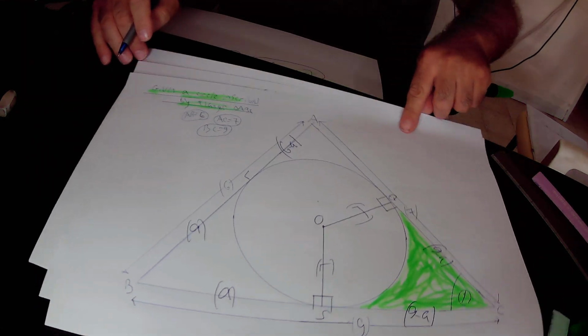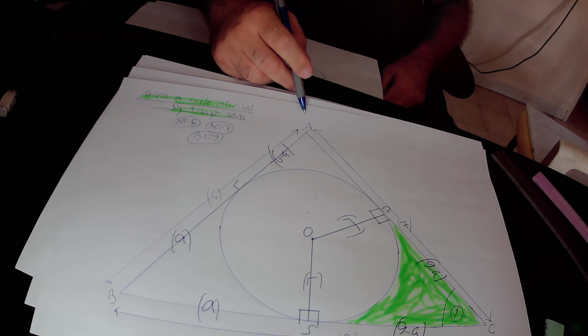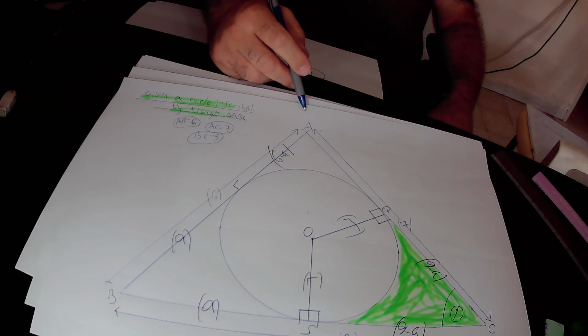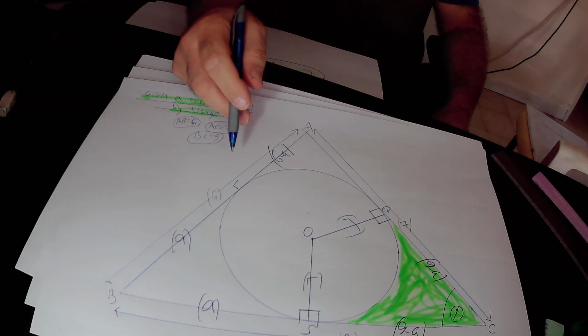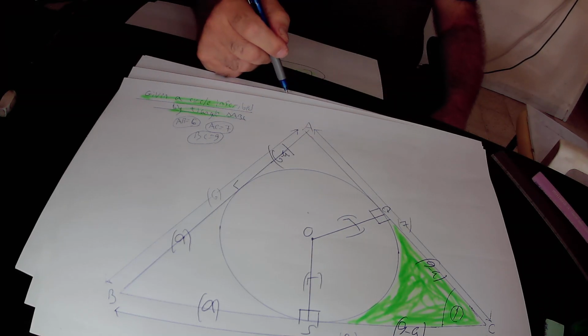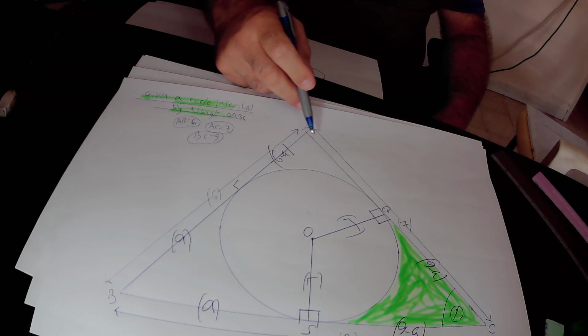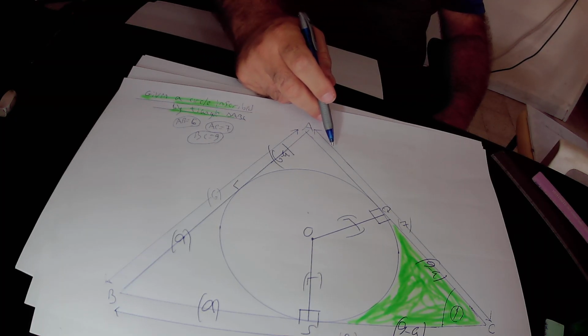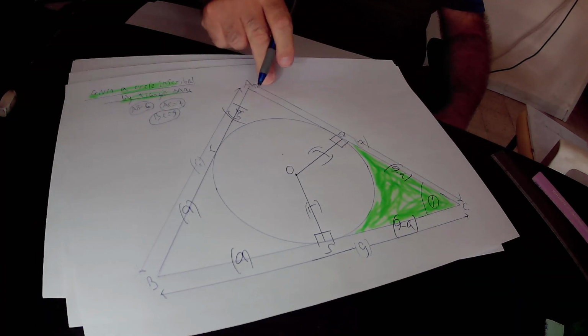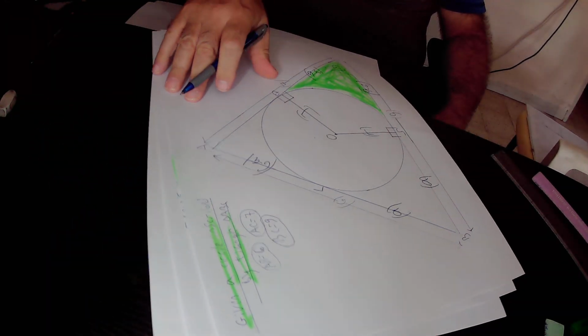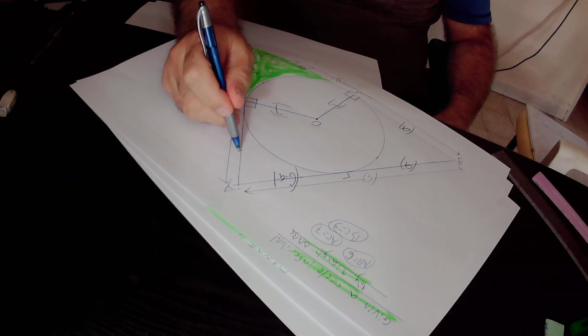So we focus on this common start point, point A. From this common start point, we have two tangents to this circle, tangent AL and tangent AQ. According to rule 2, they are equal to each other. That is to say, AL equals AQ, but AL equals 6 minus A, therefore AQ must also equal 6 minus A units in its length according to rule 2.